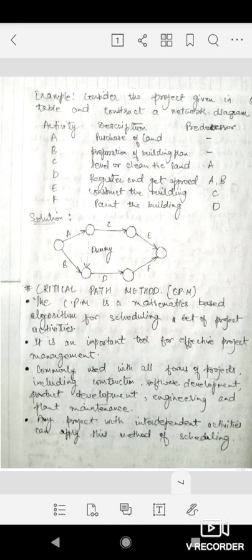Activity A is purchase of land. Activity B is preparation of building plan, then level and clean the land, then registration and get approval, construct the building and painting the building.